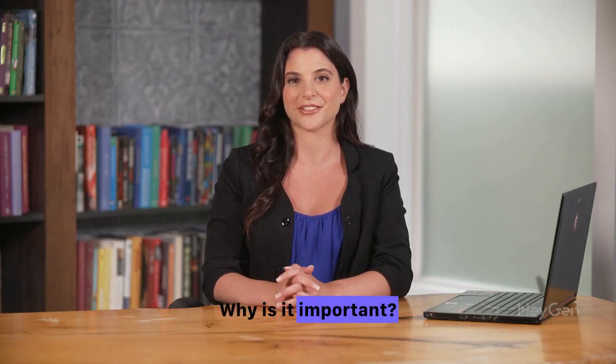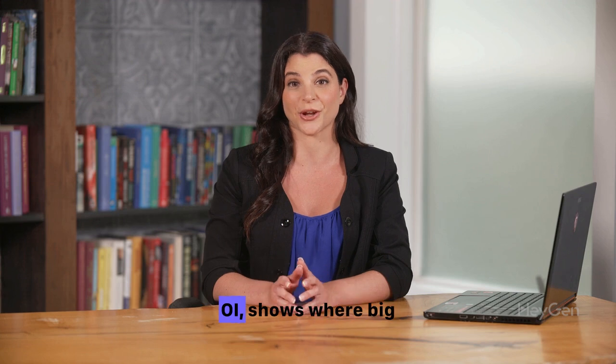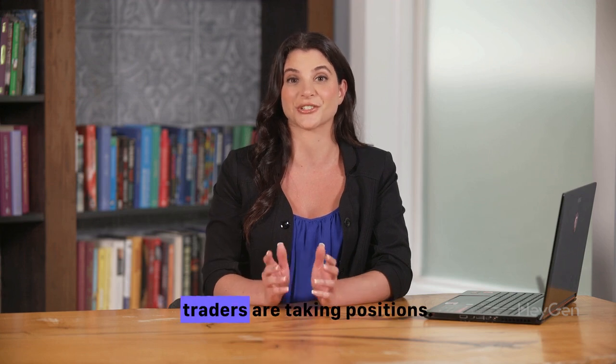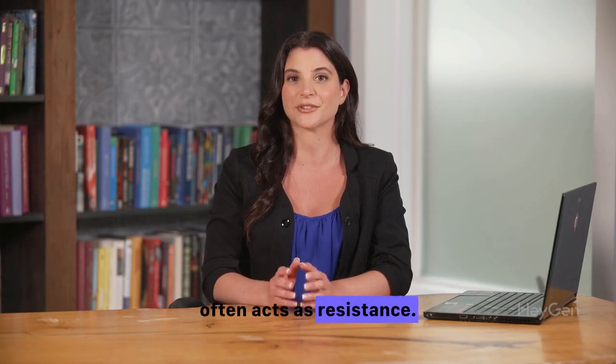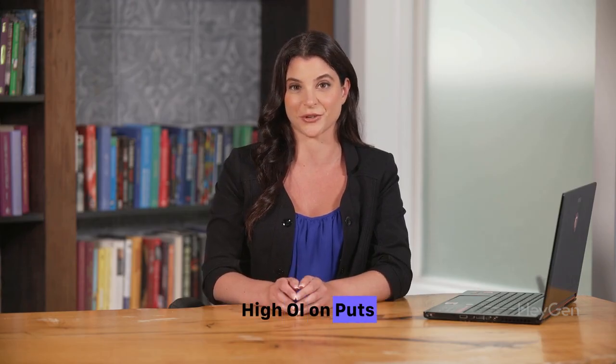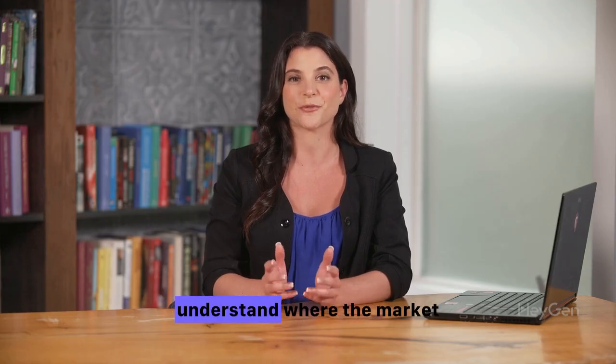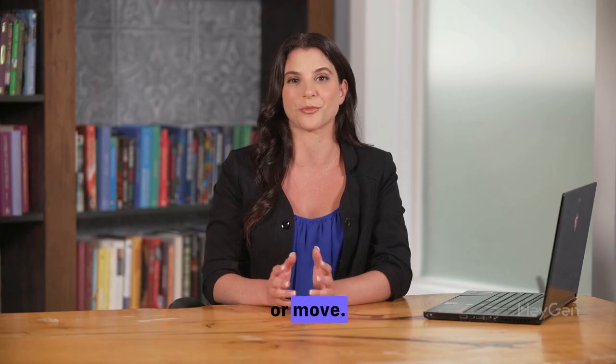Why is it important? Because open interest, or OI, shows where big traders are taking positions. High OI on calls often acts as resistance. High OI on puts often acts as support. By reading this, we understand where the market is likely to stop or move.